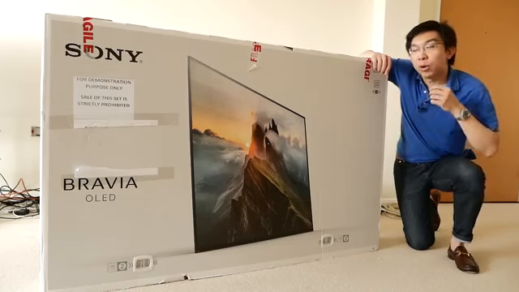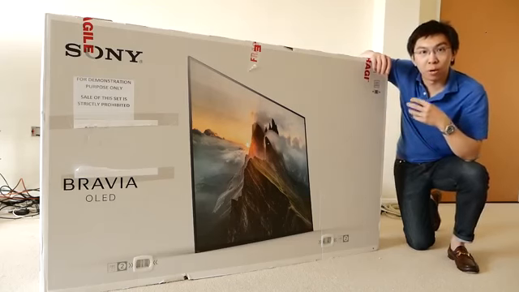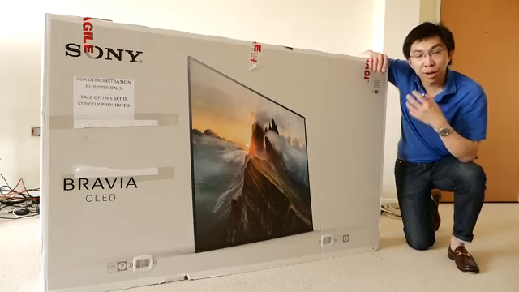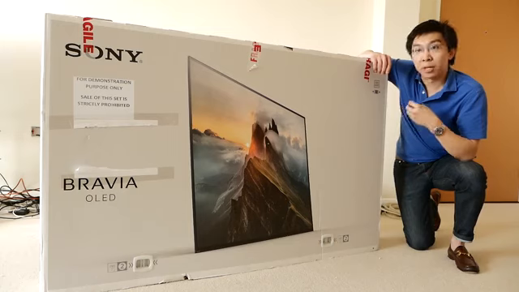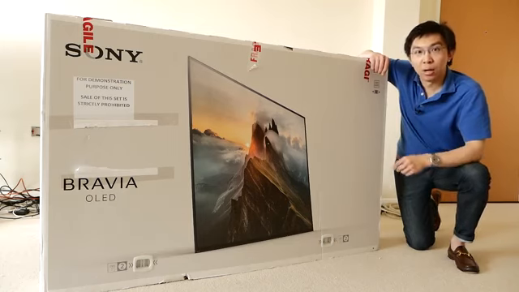In this video, we're going to unbox this Sony A1 Bravia OLED television and go through its user menu to see if there are any picture settings that we can adjust to optimize the picture quality of this OLED television. Coming right up.